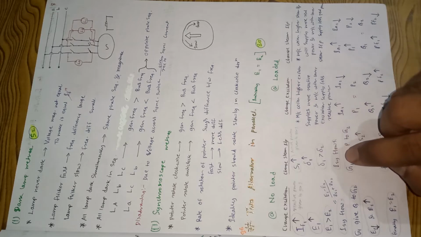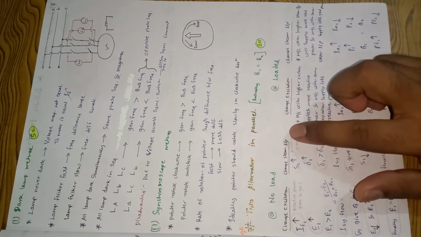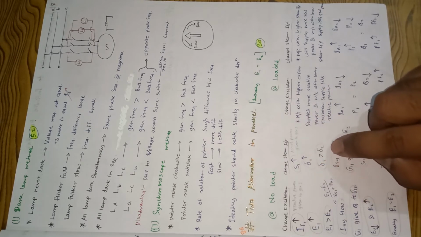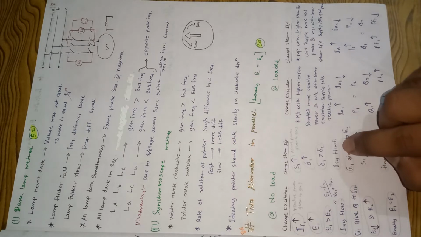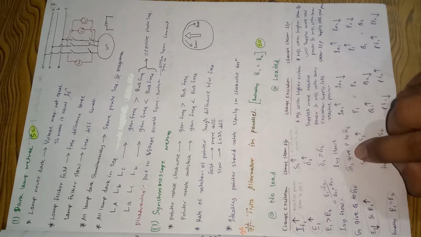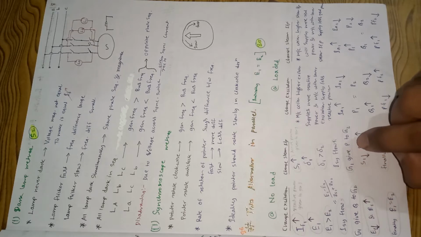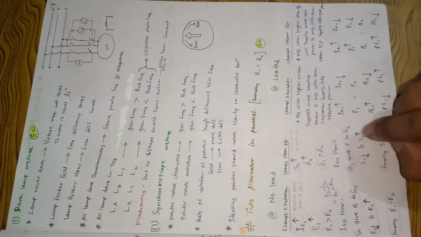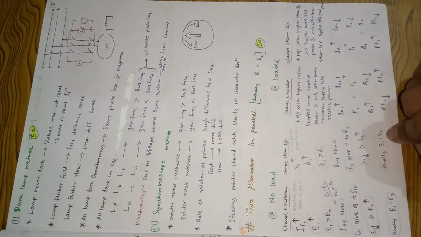Okay, and we know initially delta 1 was equal to delta 2, but here due to the increase in delta 1, delta 1 will be greater than delta 2. Therefore synchronizing current will flow. Due to this flow of synchronizing current, generator 1 will give active power to generator 2. So P1 will decrease, delta 1 will decrease and delta 2 will increase, so finally delta 1 will become equal to delta 2.